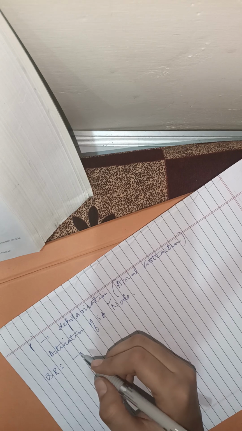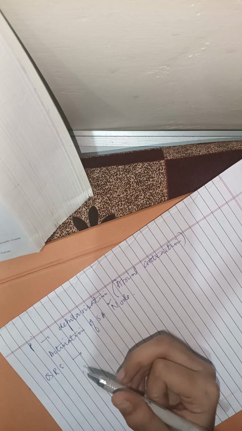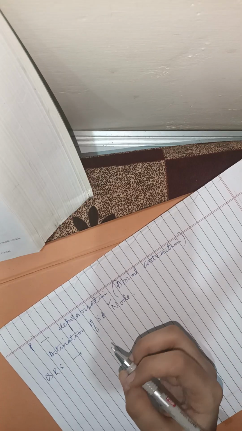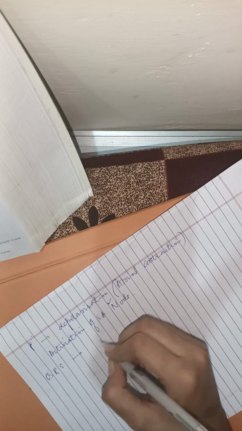The QRS complex begins after a fraction of a second of the P wave. It begins as a small downward deflection and continues as a large upright R. It represents ventricular depolarization, or ventricular contraction.